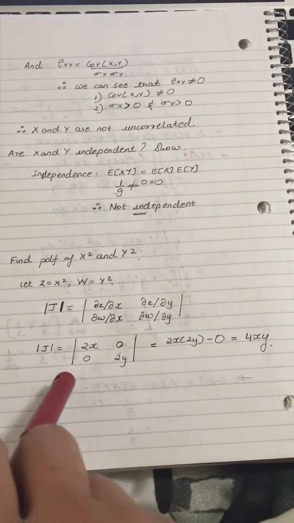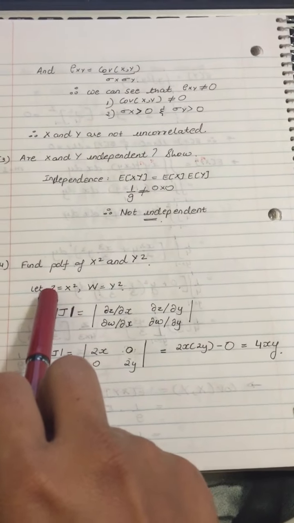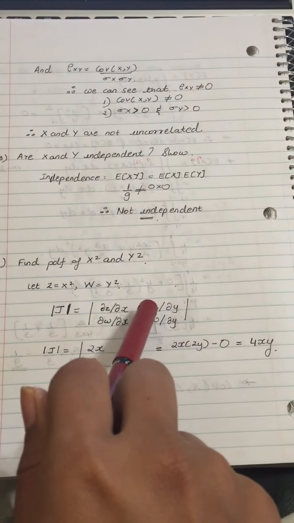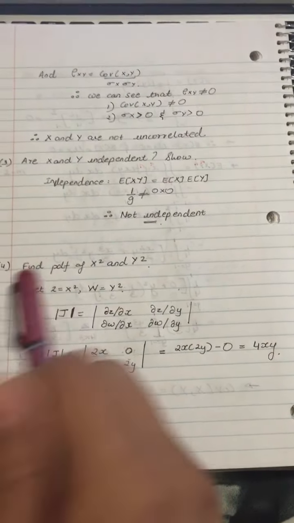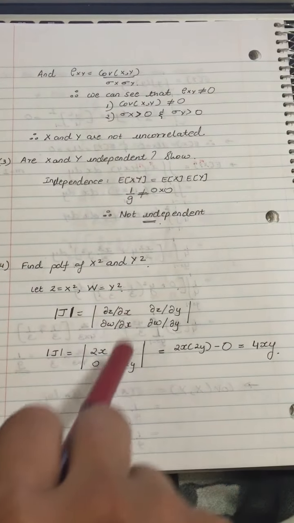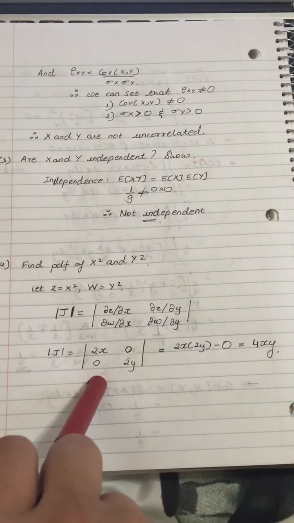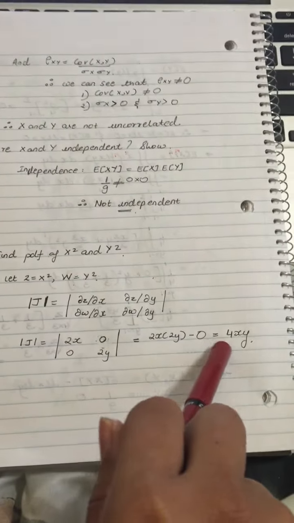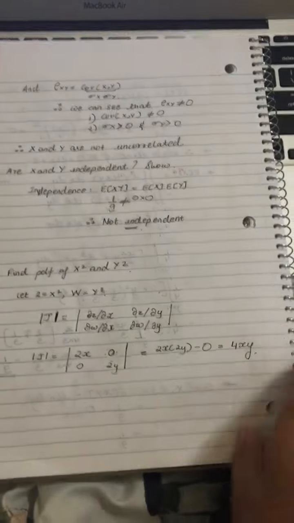And when you solve this, dz by dx is easy, so it's basically d by dx of x square, so that's equal to 2x. dz by dy is d by dy of again x square, which is equal to 0. d by dy of y square is equal to 2y, and d by dx of y square is equal to 0. This into this minus this, so that's going to give you 4xy. So we know that Jacobian is equal to 4xy.